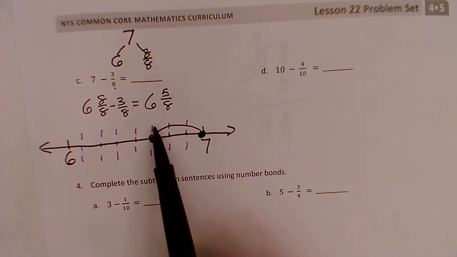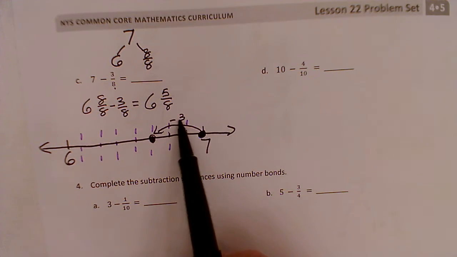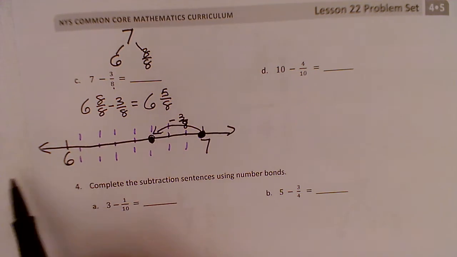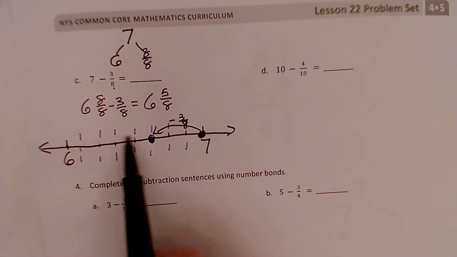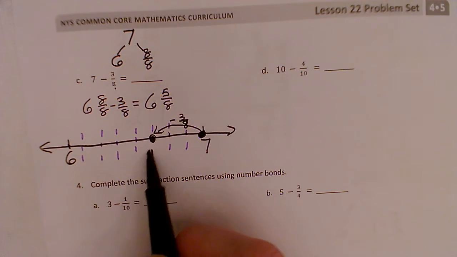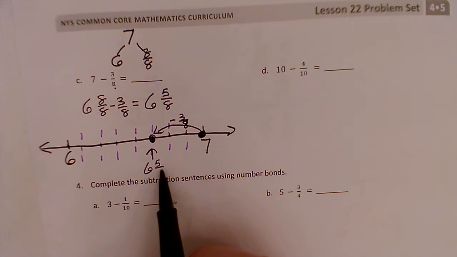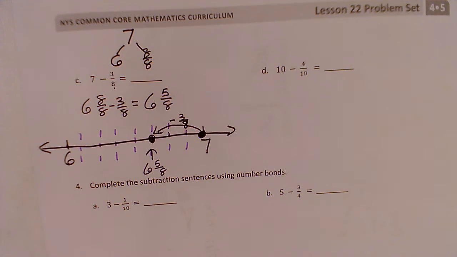And we're going to model that. Minus 3/8. And what we have is 6. And then we have 1, 2, 3, 4, 5, 8. So right here is 6 and 5/8. So again, that's the zoomed in version.